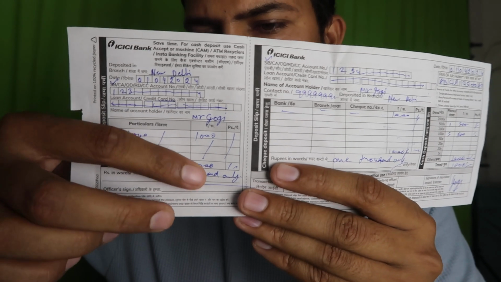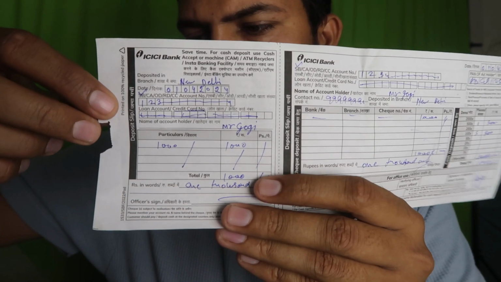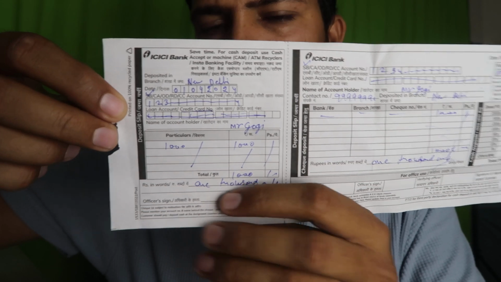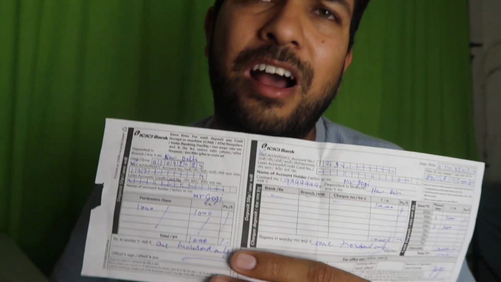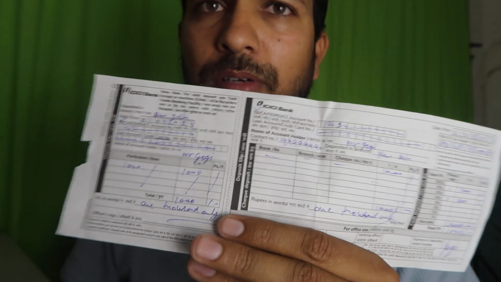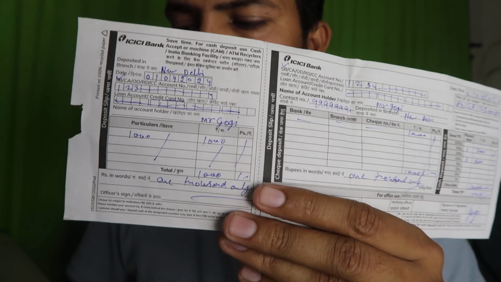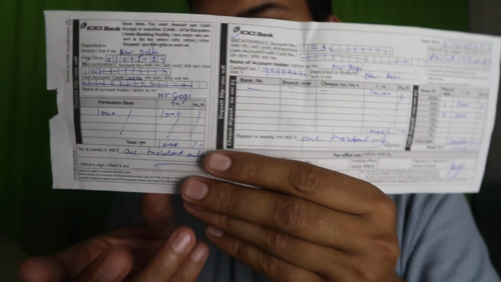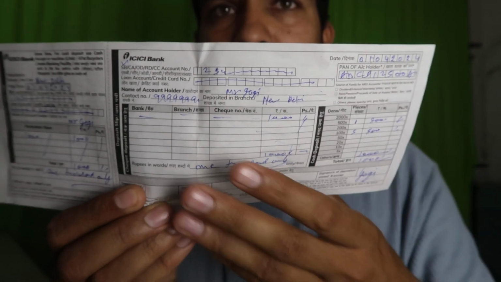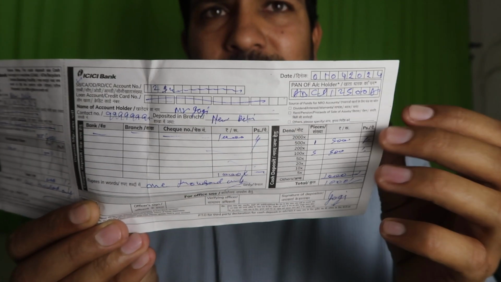Now you have to go to this, and in total you have to enter the total amount. Write in words how much money you are depositing. In my scenario I'm writing over here 1000 rupees. Now the same process follows over here. There is nothing special over here.